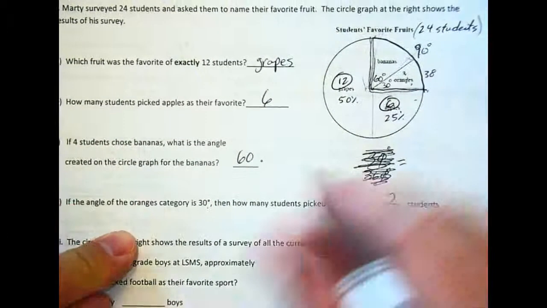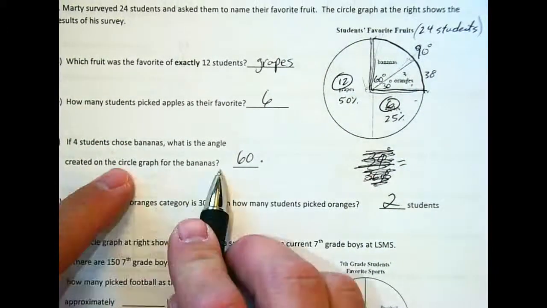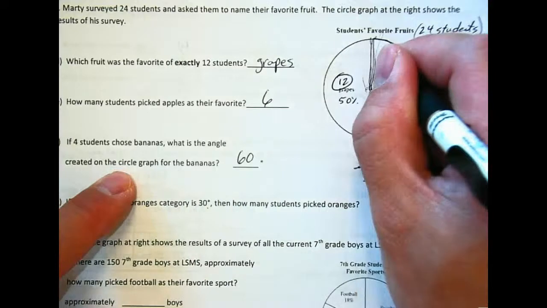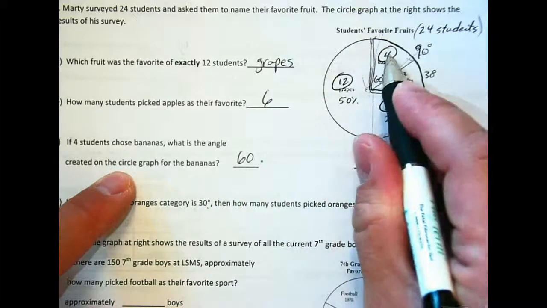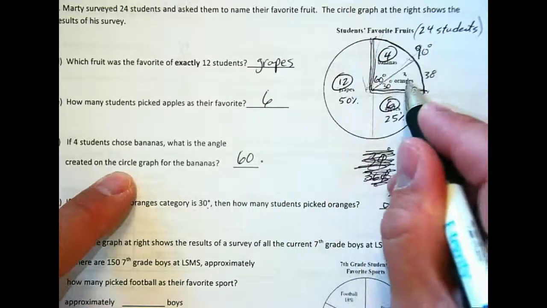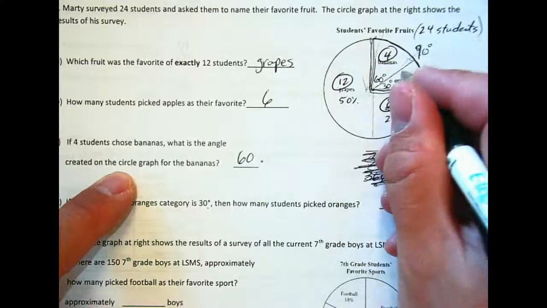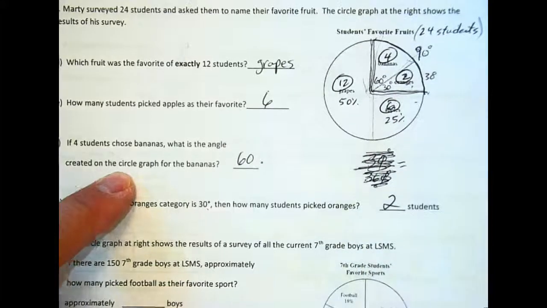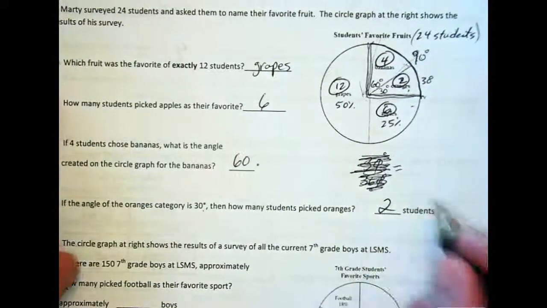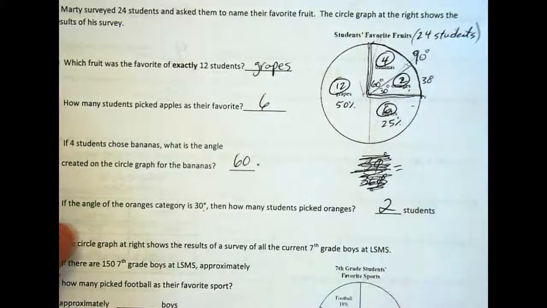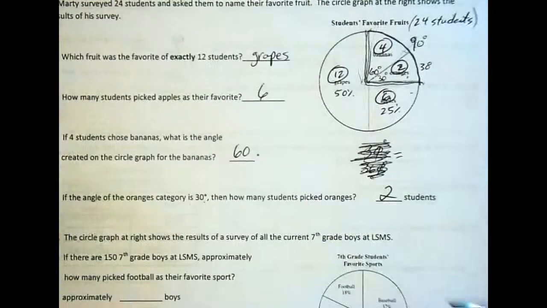This part represents 4. So we have 6 plus 12 is 18, plus 4 more is 22. So if there's only 24 students, this has to be 2. So, Amanda, mathematically what you're doing was right, but like you're asking me, we made it a little harder than we probably needed to. But that's good math you're showing.